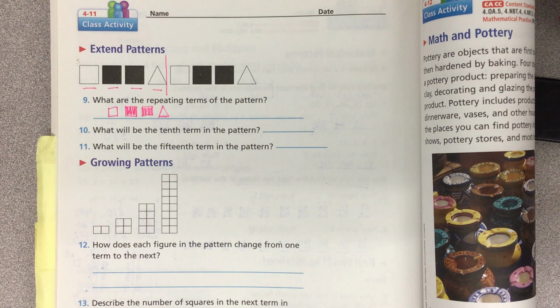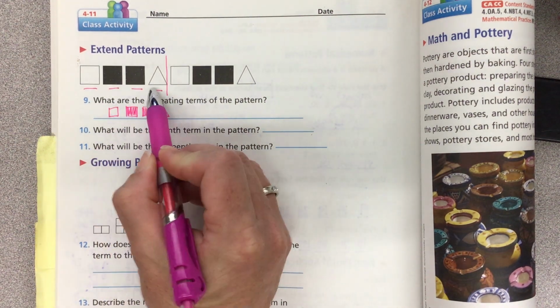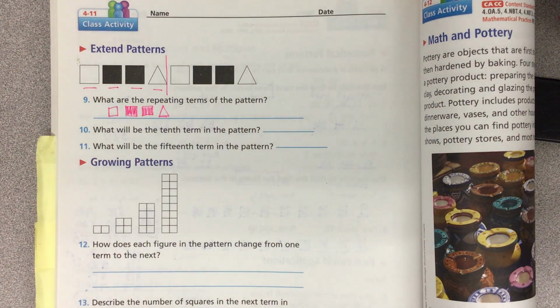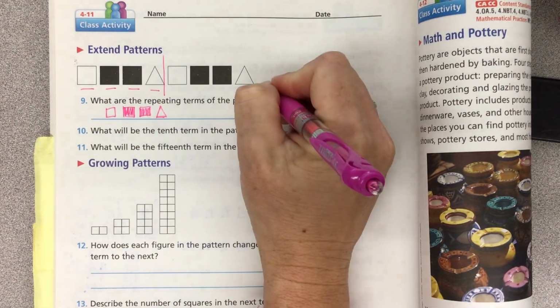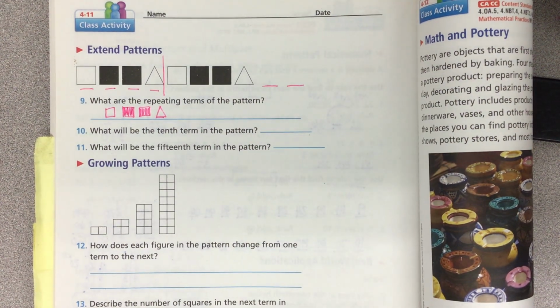Okay, so what will be the 10th term in the pattern? Any ideas? Let's see, how many terms do we have here? 1, 2, 3, 4, 5, 6, 7, 8. So this is asking for 9 and 10.